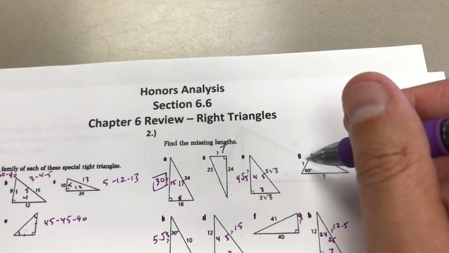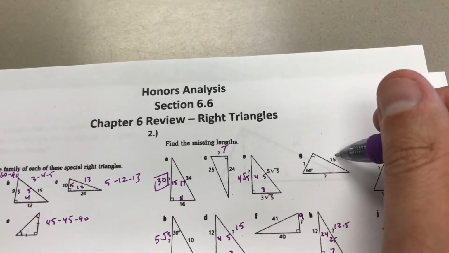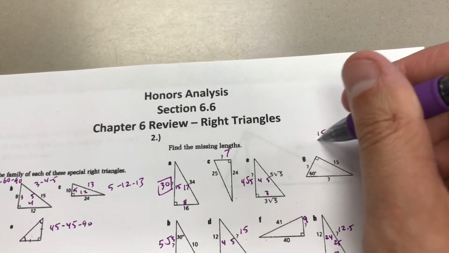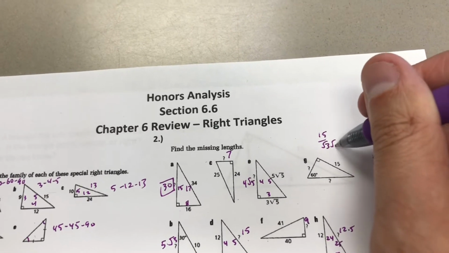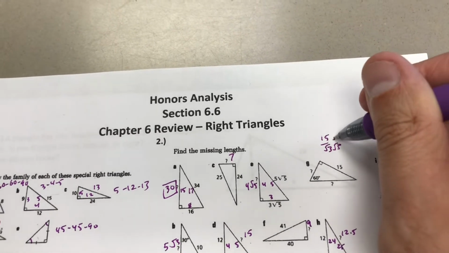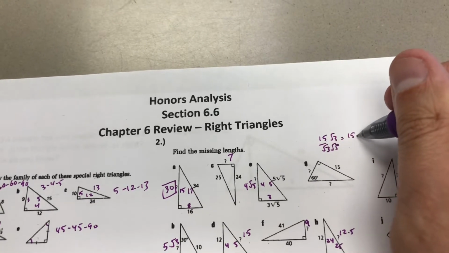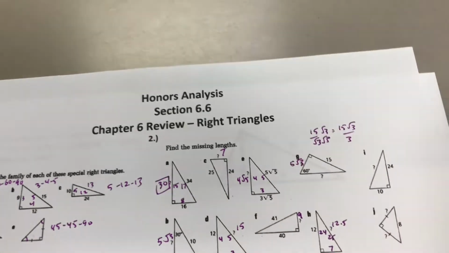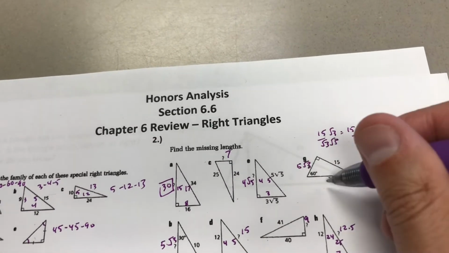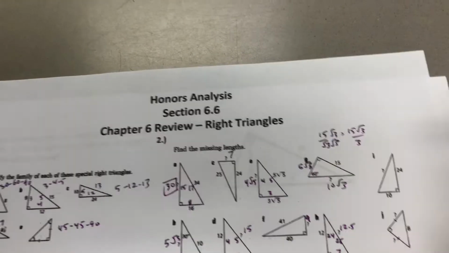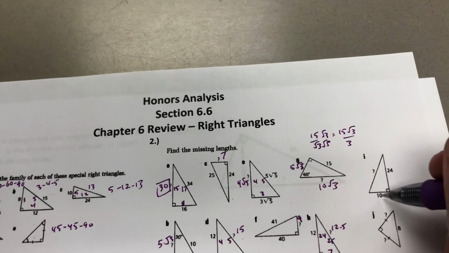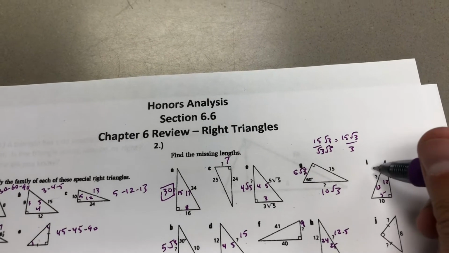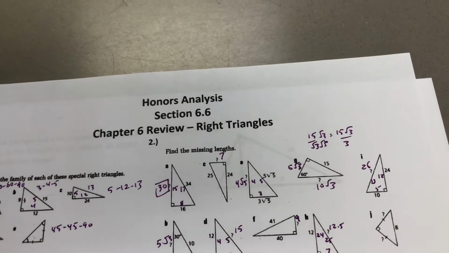This one, the short side gets multiplied by radical 3 to give you 15. So you're going to divide 15 by radical 3. And if you rationalize your denominator there, you're going to end up with 15 radical 3 over 3, which is 5 radical 3 for this side. And then you can double 5 radical 3 and get 10 radical 3 for this side. This is a 5, 12, 13 doubled, so that side's going to be 26.